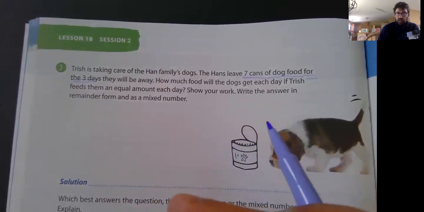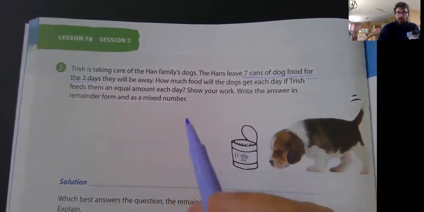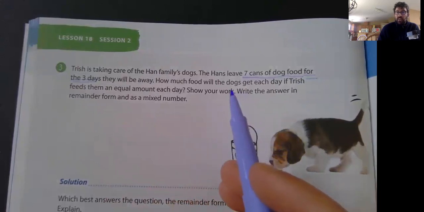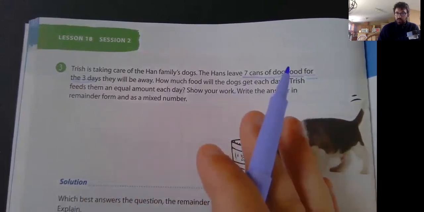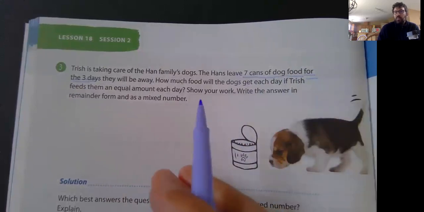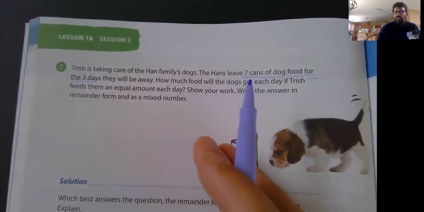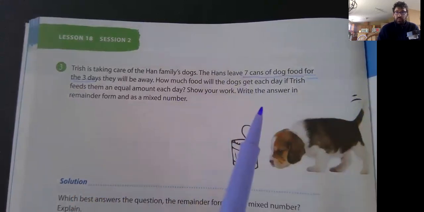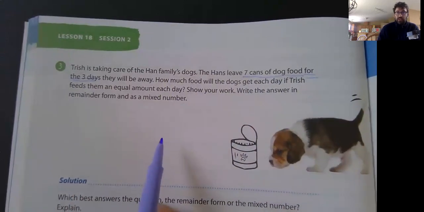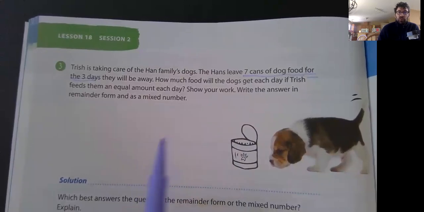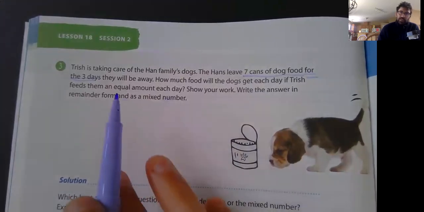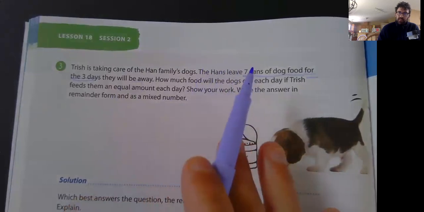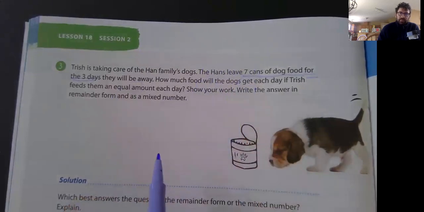Okay, that's what we're trying to look at here. Okay, so how much dog food will the dogs, not each dog, just all the dogs. We don't even know how many dogs there are. Okay, but basically she's rationing out 7 cans for 3 days. And she doesn't use all the cans in those 3 days, but in equal amounts. So she's rationing this out essentially. So go ahead and solve this best you can on your own. Pause this video now and do that.